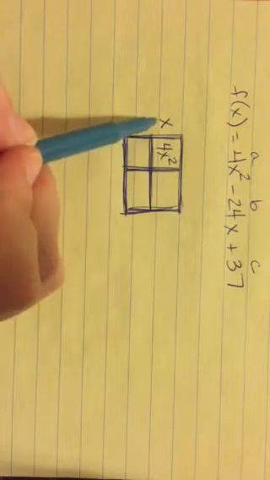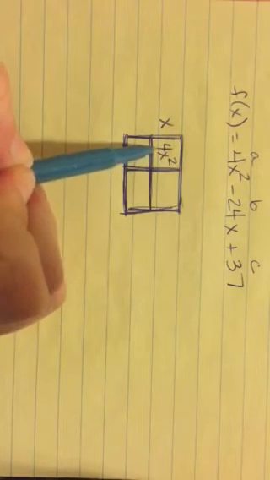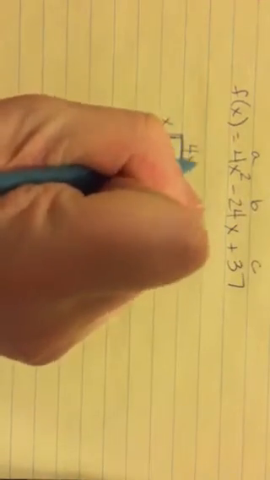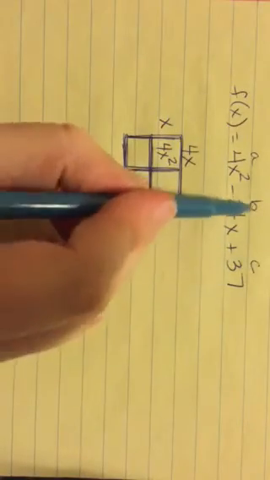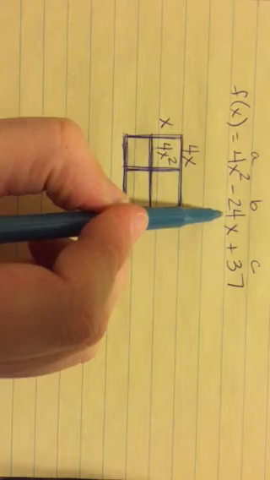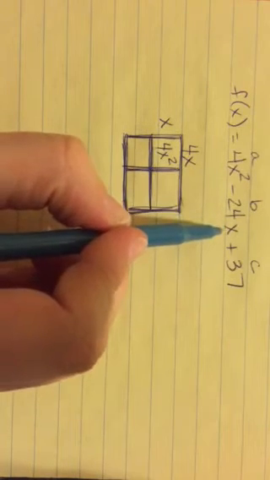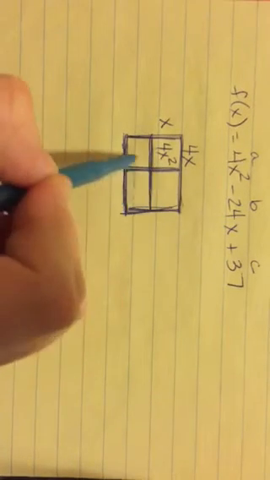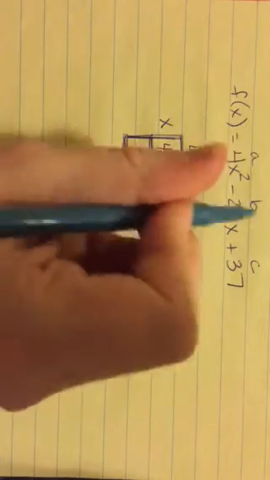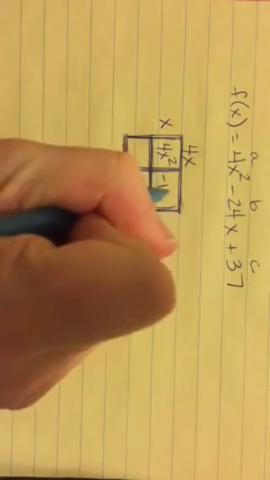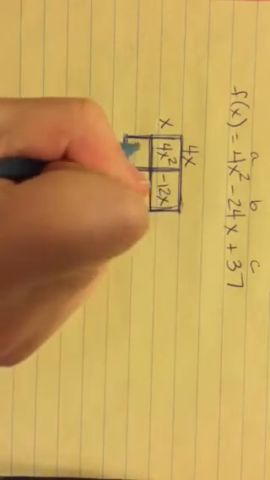So we look at what was multiplied by x to get 4x squared. That thing must have been 4x. Then we look at our b coefficient here, so negative 24 times x. We divide that by 2 to figure out what goes in these two boxes. So negative 24 divided by 2 is negative 12x, and negative 12x here.